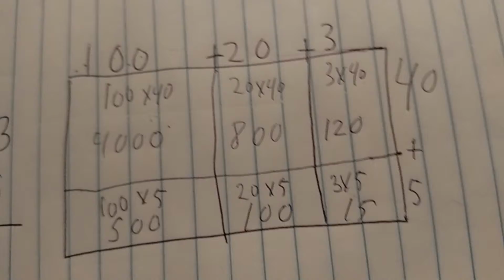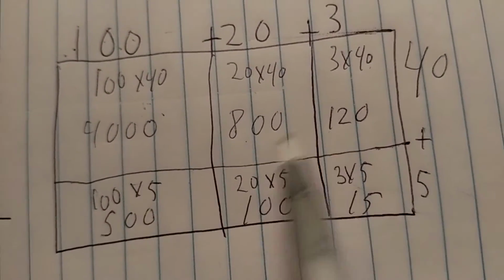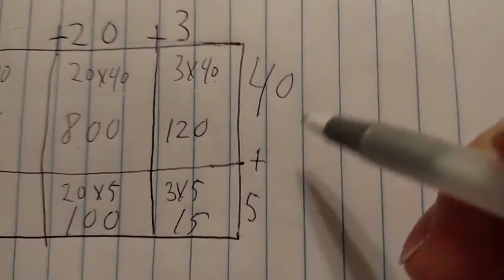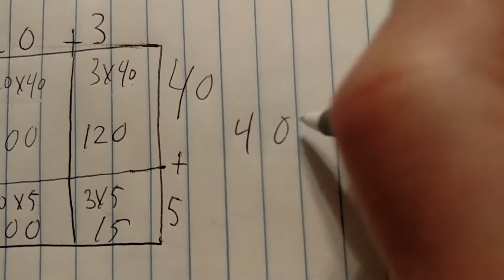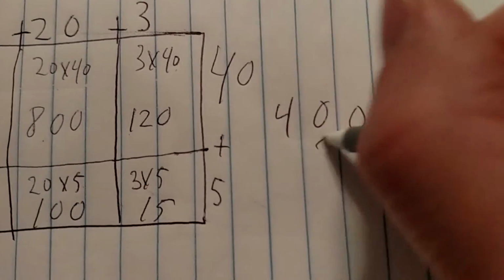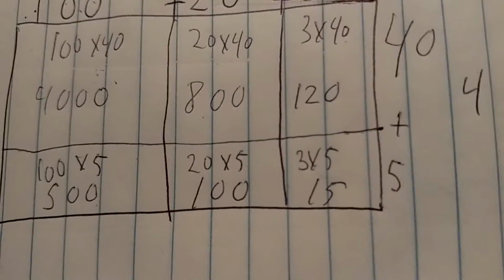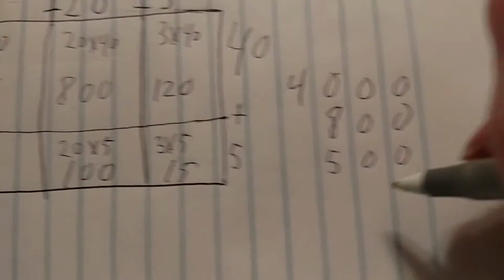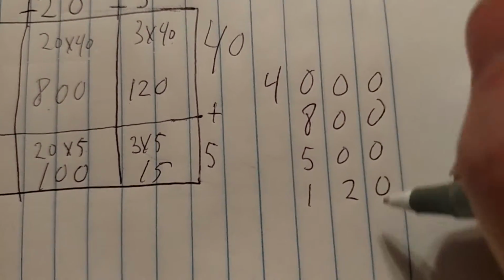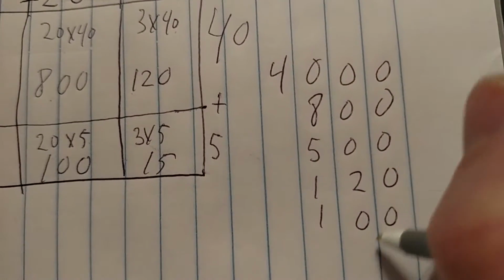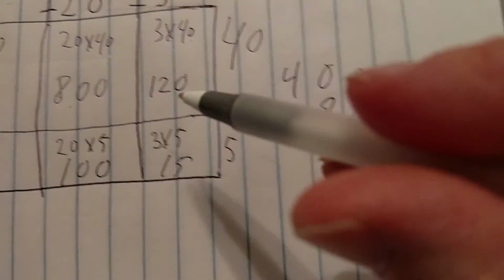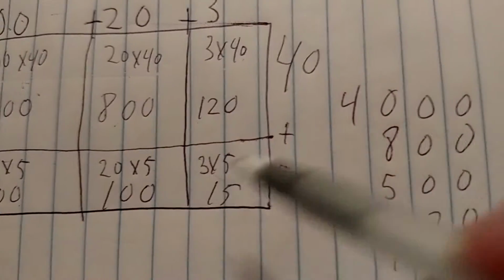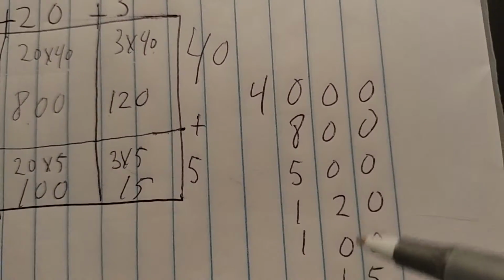Now I'm going to take all of these products and line them up nice and neat on top of each other, starting with my 4,000. 4,000. Keep them all nice, neat place values. 800. 500. 120. 100. And 15. I had 6 boxes. 1, 2, 3, 4, 5, 6. I have 6 numbers.